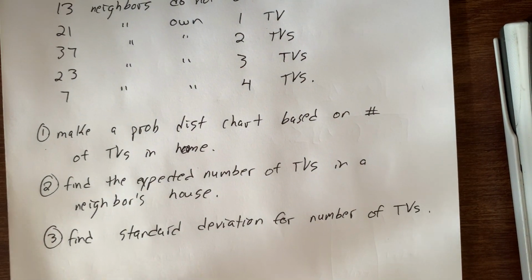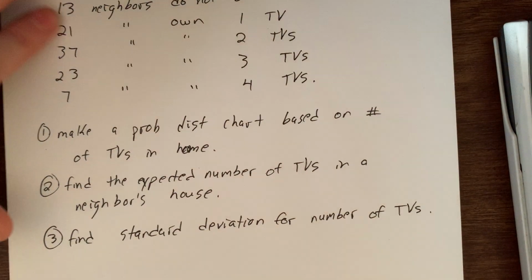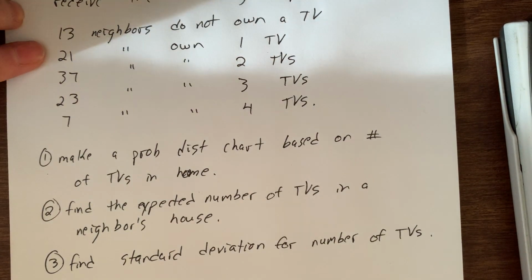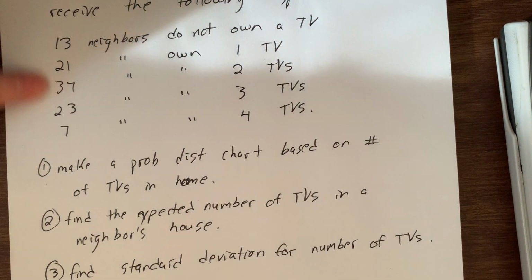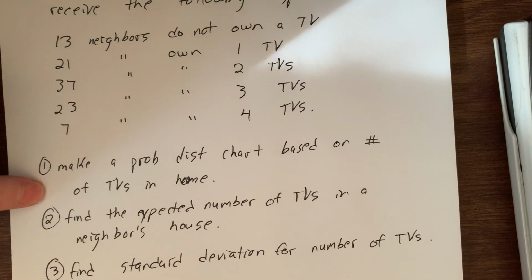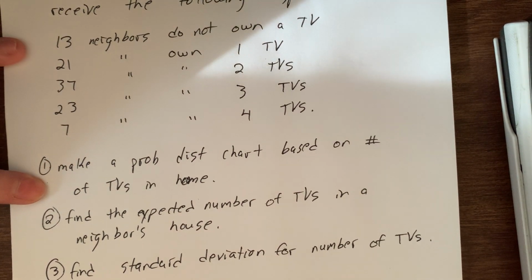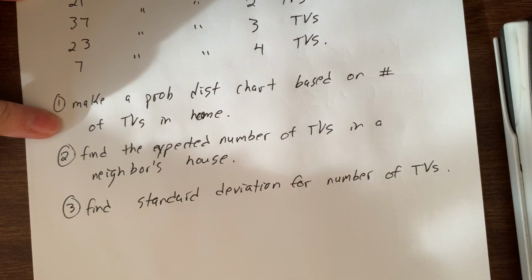So we're being asked to find everything here. So we start getting to work. Okay, I've got all this information. First thing, making the probability distribution chart. So I'm going to get myself set up here.